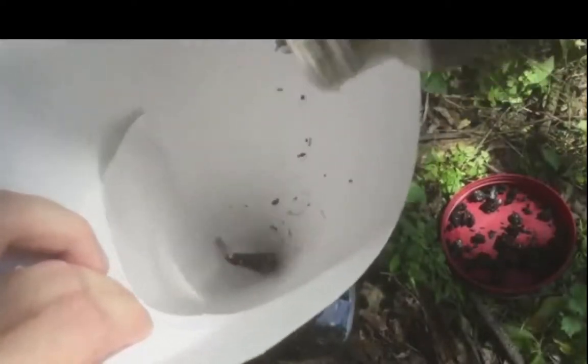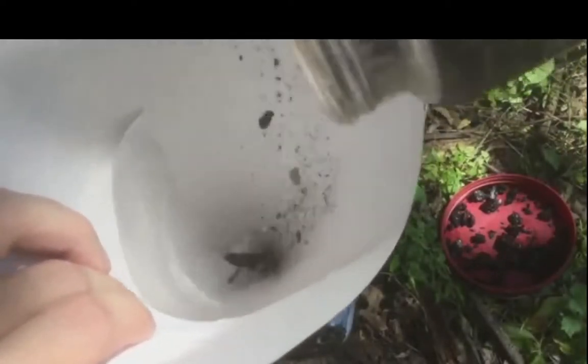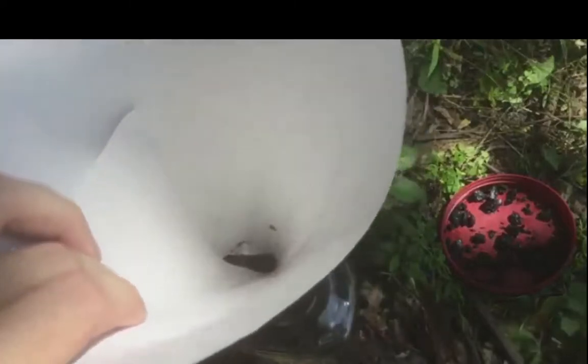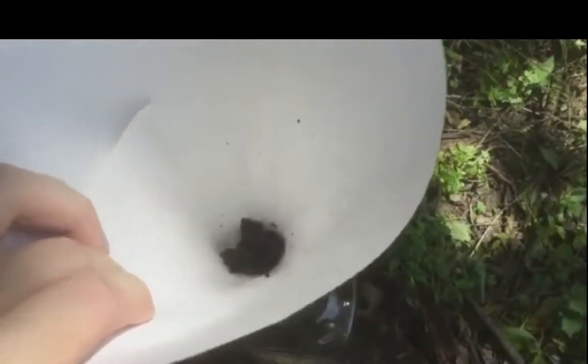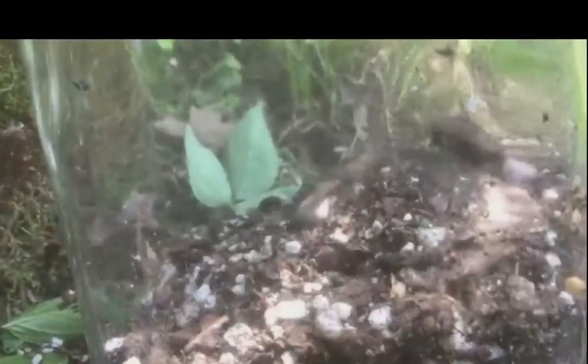I'll just fold it over like this with a little hole at the base. Why not just use a regular funnel, you know? Huh. And periodically I'm going to mix in some of our charcoal as well. That's not even going to go through the funnel. Oh.